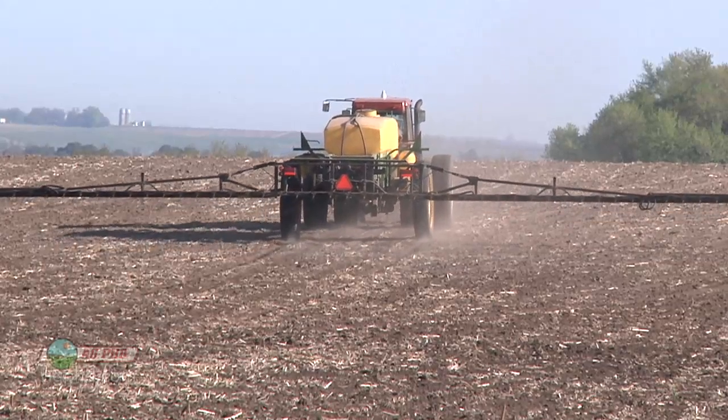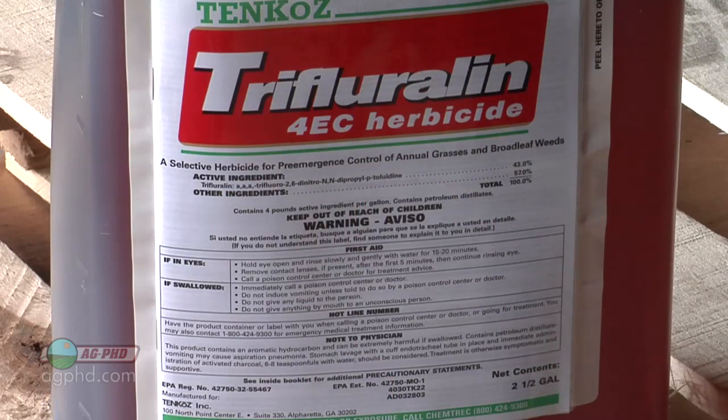All right, one last question. Are there any products that absolutely have to be incorporated? The ones I can think of off the top of my head would be Treflan and Sonalan in soybeans. I know the label says 24 hours. It's more like 24 seconds in my opinion. If you don't cover those immediately, you're losing them because of very high vapor pressure.